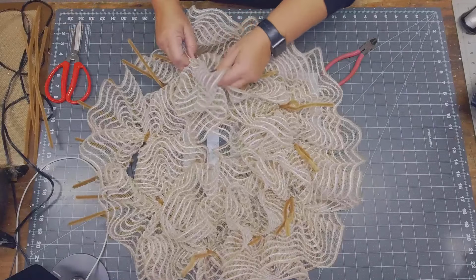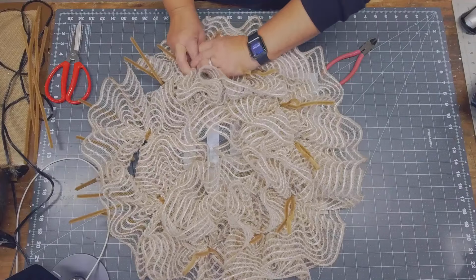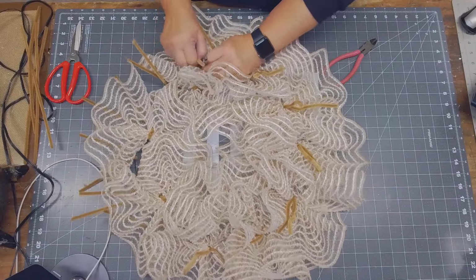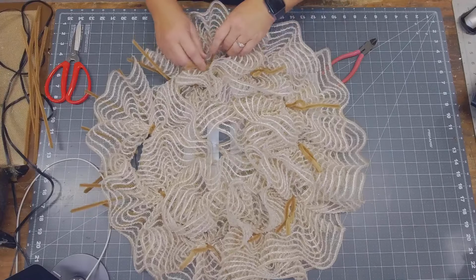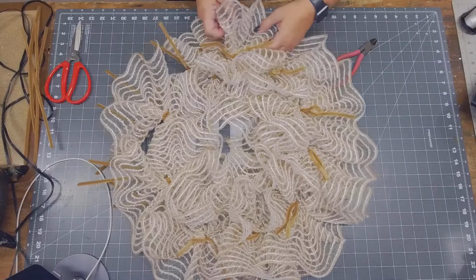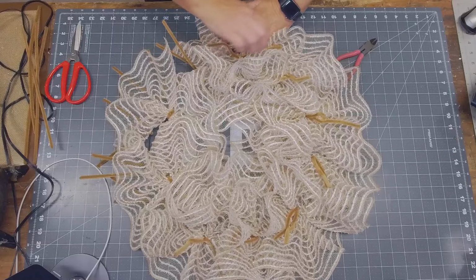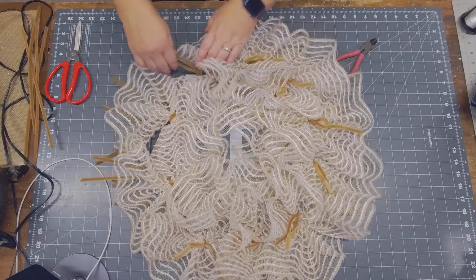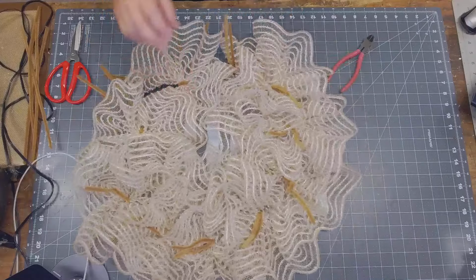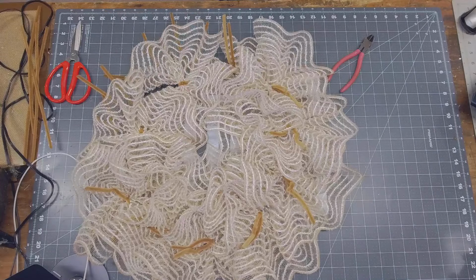I wanted this one to be a little bit less Christmas, more winter. So you're not going to see an awful lot of Christmas elements in this. More natural stuff that you would expect. And then here we go. Putting this other one in.